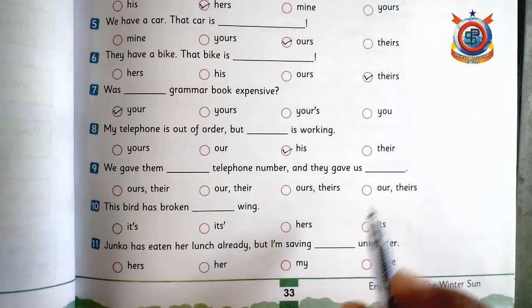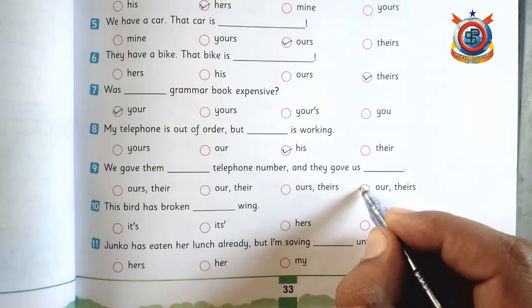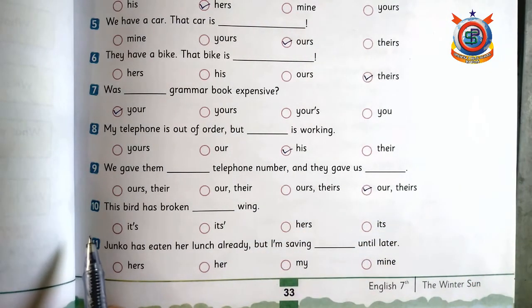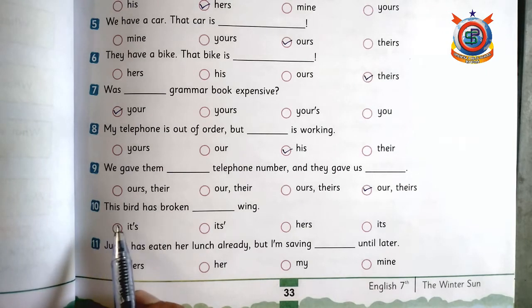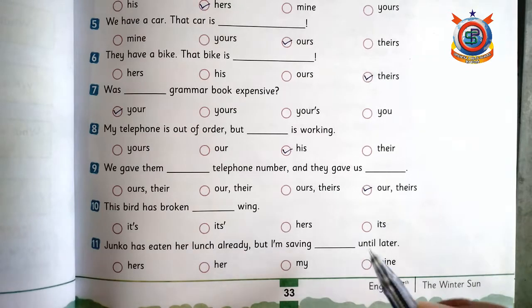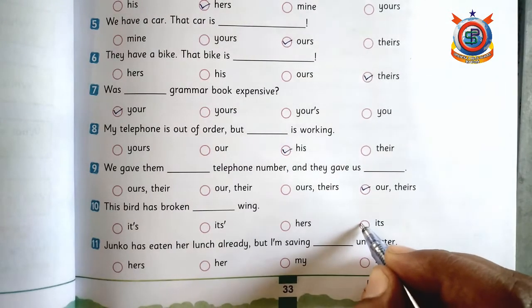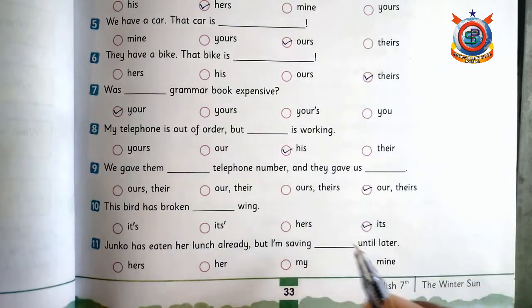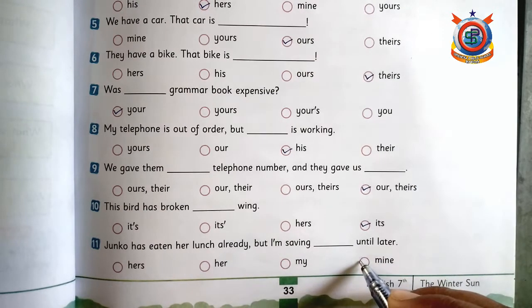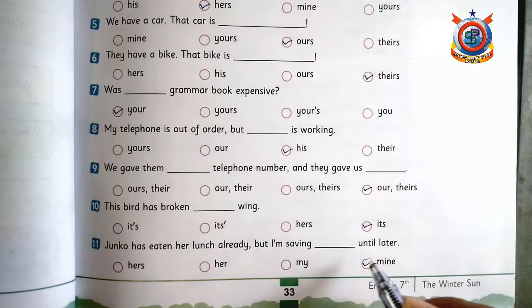The right option is option D. Number 10. This bird has broken its wing. Option D. Number 11. Chanko has eaten her lunch already, but I am saving mine until later.